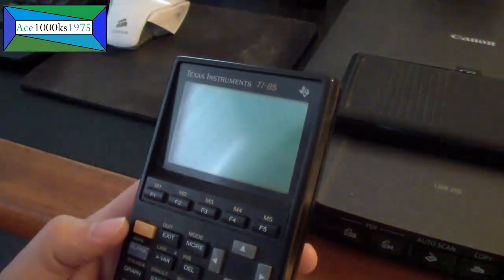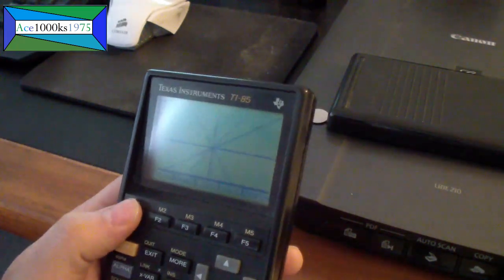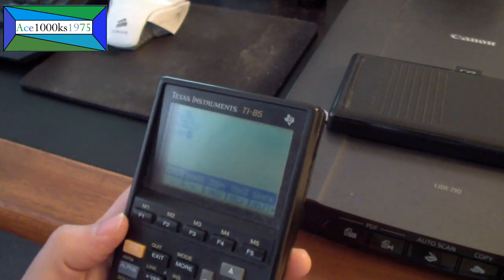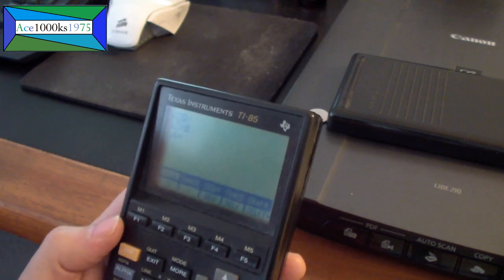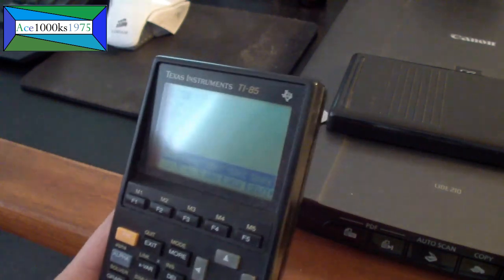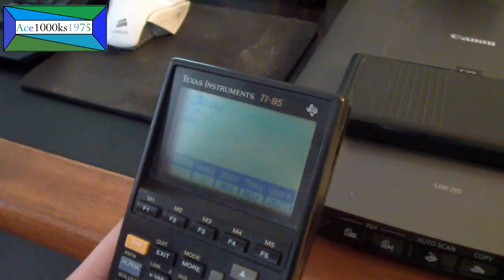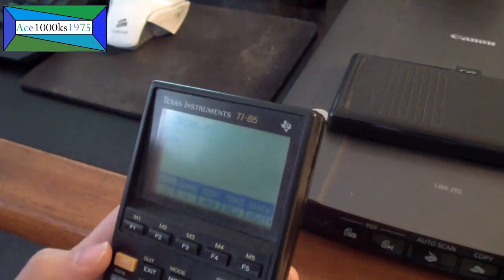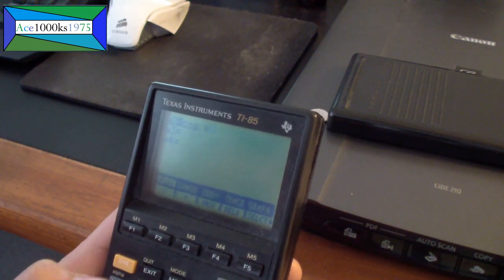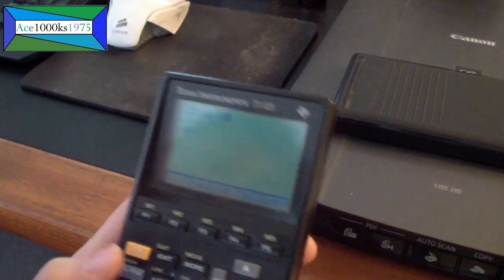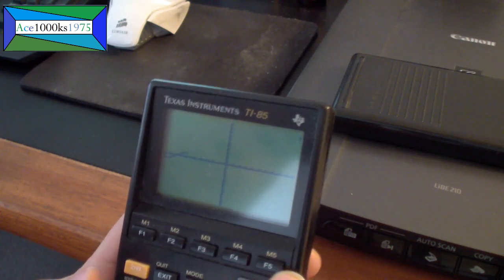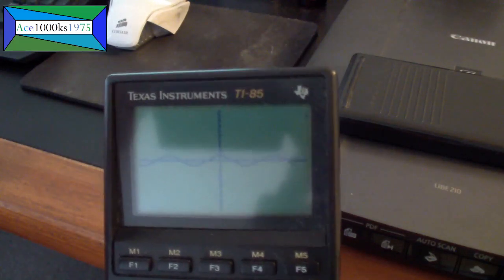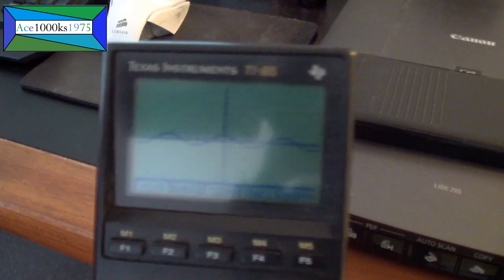So let me try to do another graph. I'm going to go back to functions. Let's do another graph. I'm going to try cosine of x. So that would be a cosine graph, a trigonometric graph.